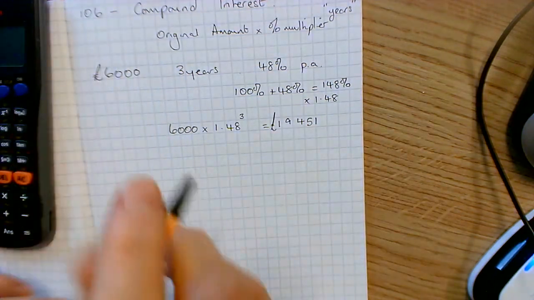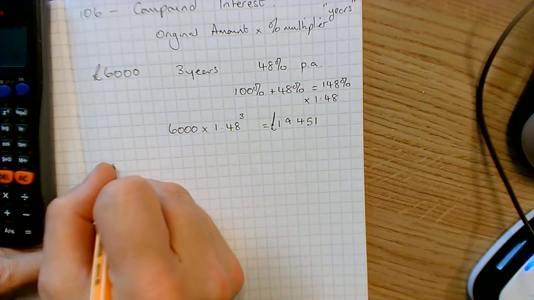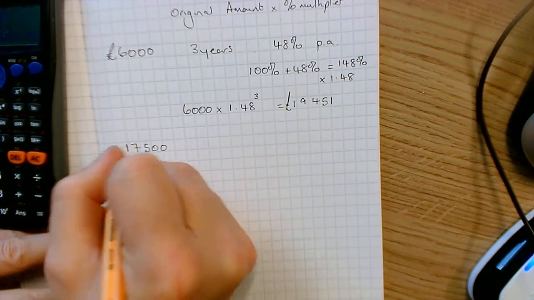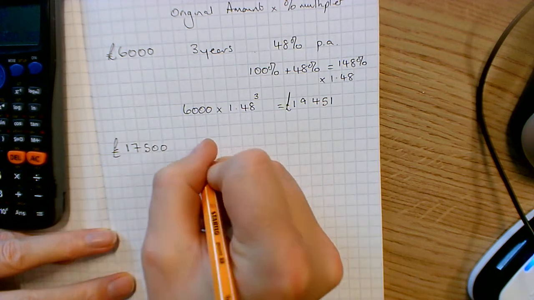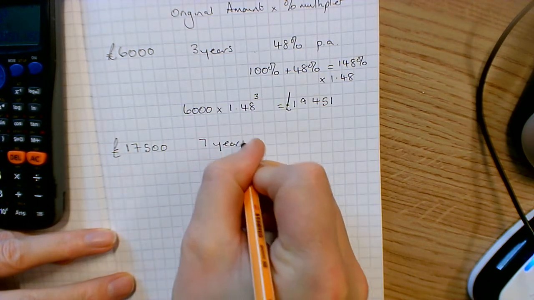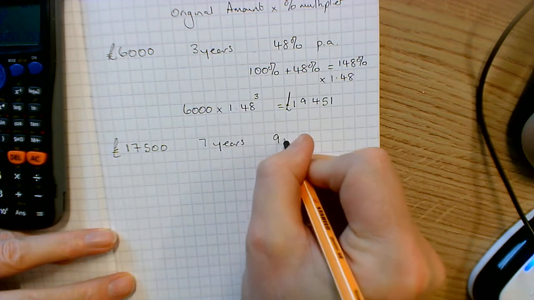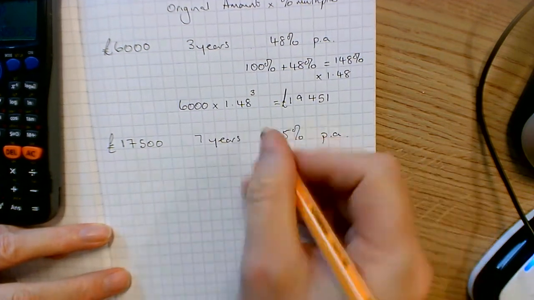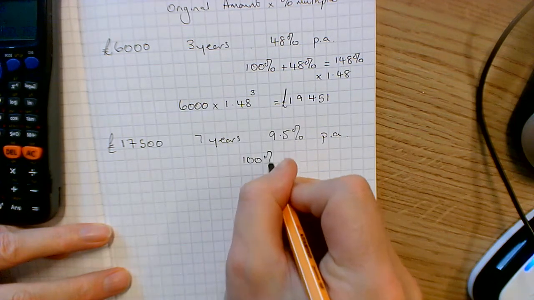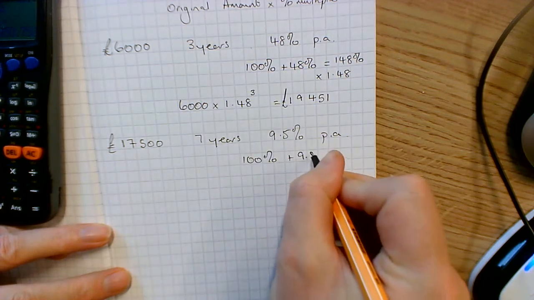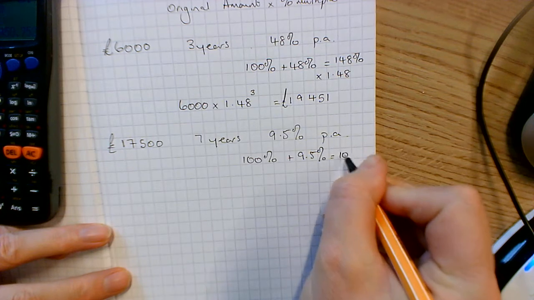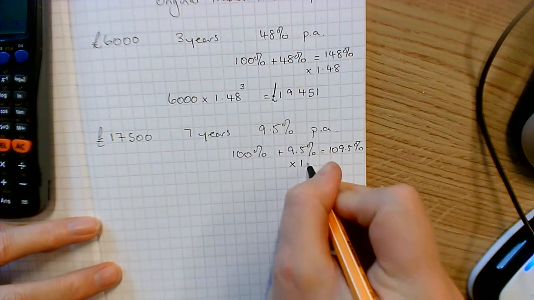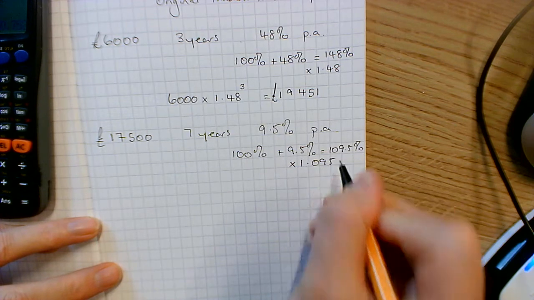Let's see the second one. The future value if £17,500 is invested for 7 years at 9.5% per annum, so every year. So we start with 100%, we add on 9.5%, that gets us 109.5%, and to work that out you multiply by 1.095.